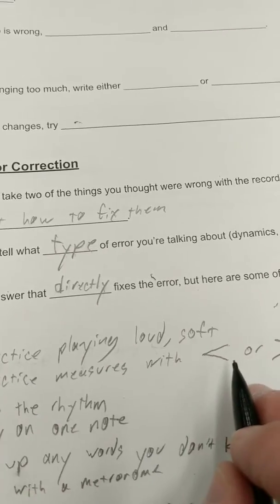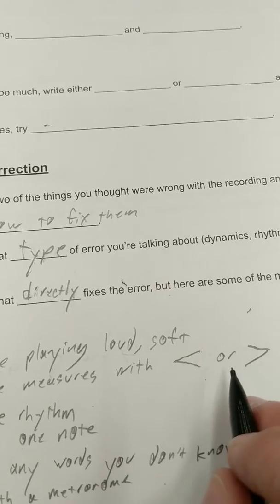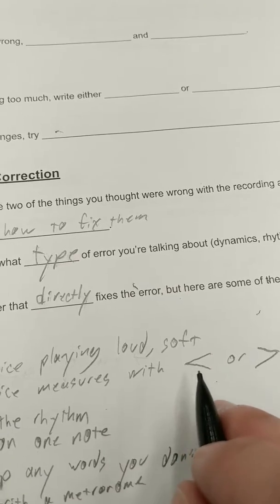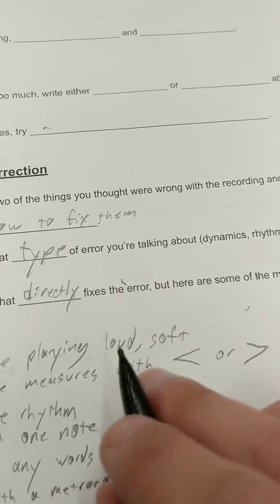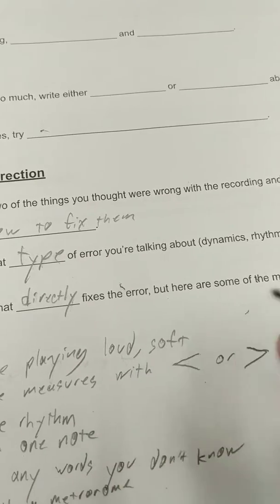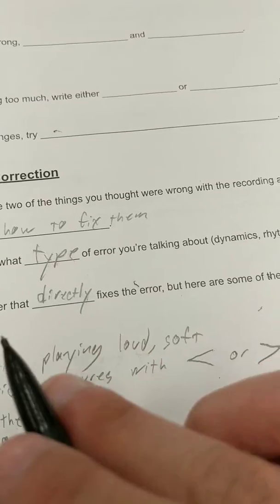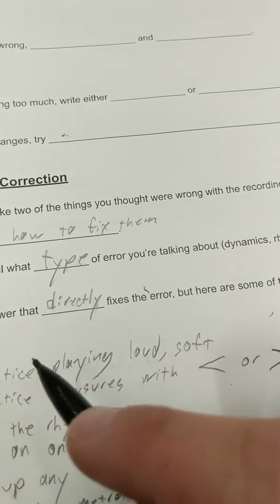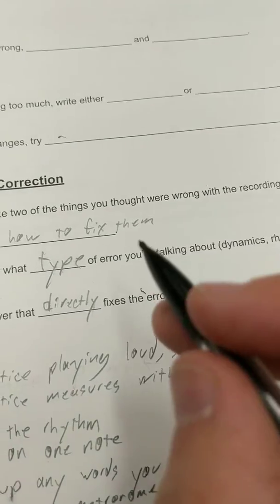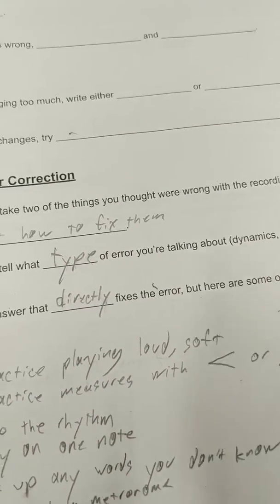So a lot of times what I like to do is I like to take those measures and just practice those over and over again. So if I have da da da da da and there's supposed to be a crescendo, I'll just do that over and over again. Da da da da da da da da da da.